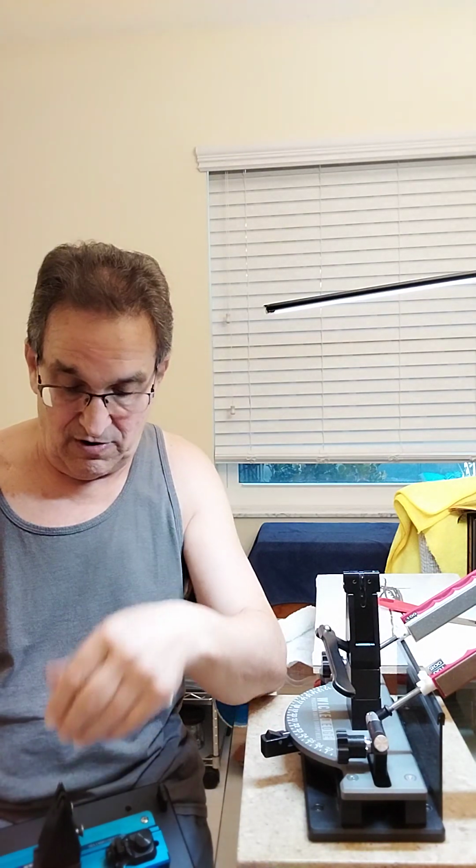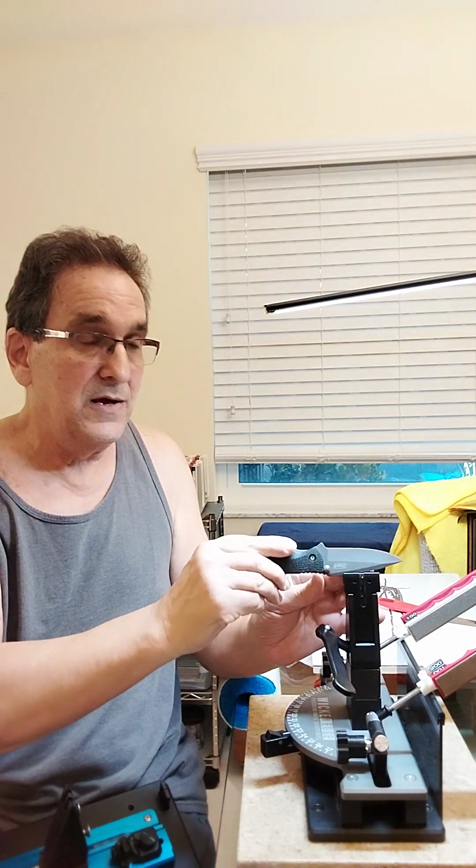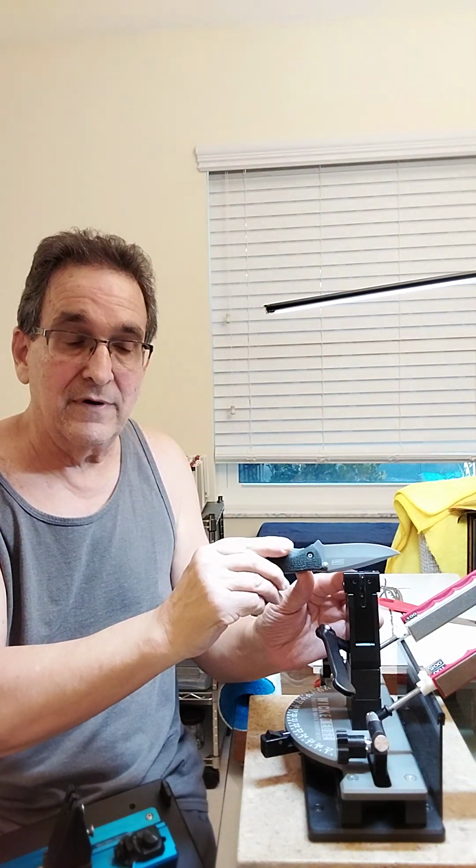And by the nature of the standard vise, many knives will clamp with a slight lean to the left.